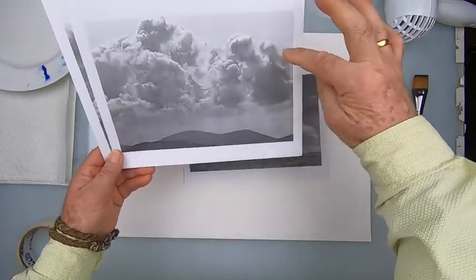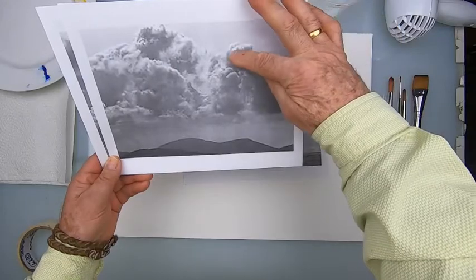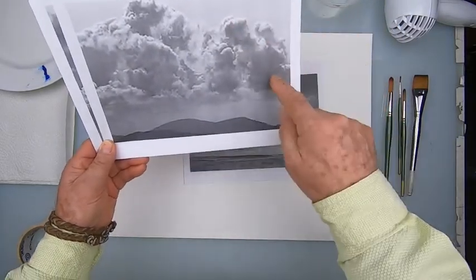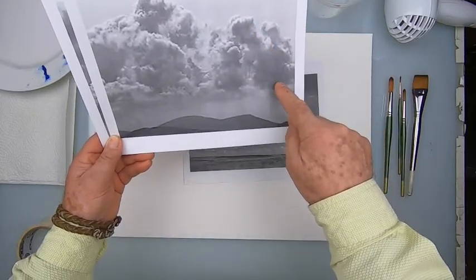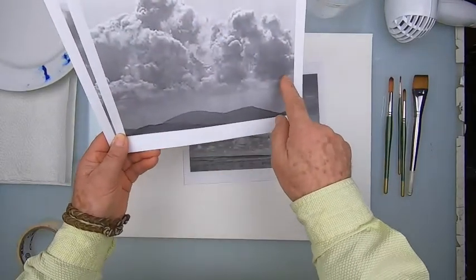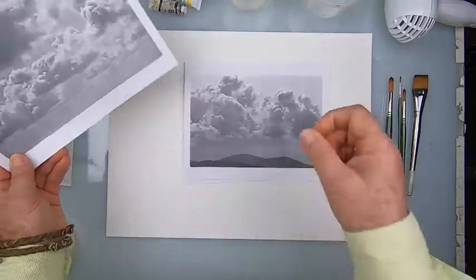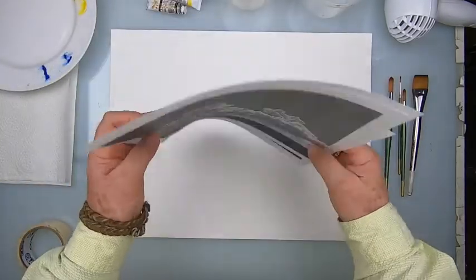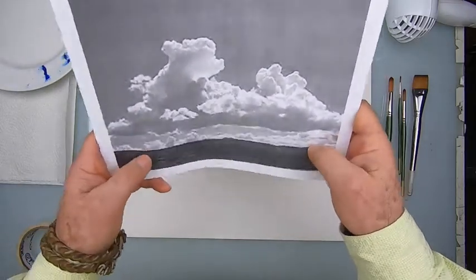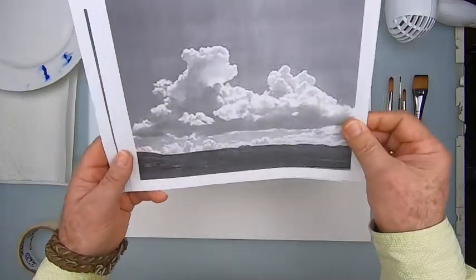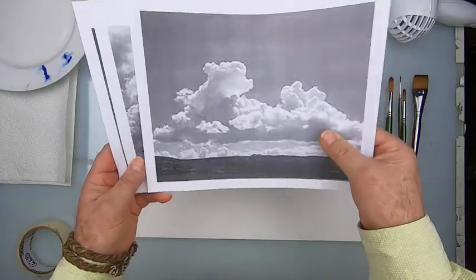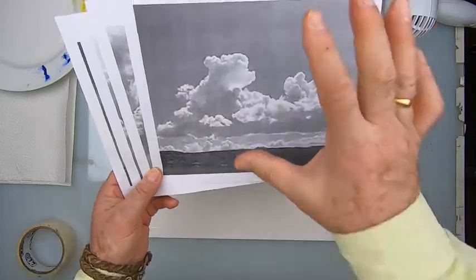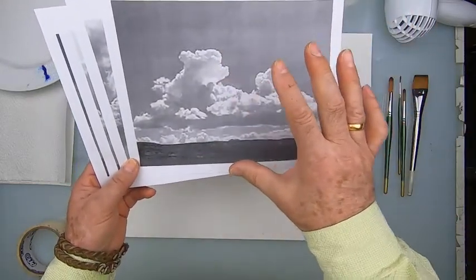And you can see the structure of the values, the light, which is supported by a surrounding value. And then the parts of the clouds that are further from the light are darker underneath, etc. So these are the things that we're going to learn how to paint. And so these template or reference photos are very important. And notice they're in black and white because we're going to use a limited palette.